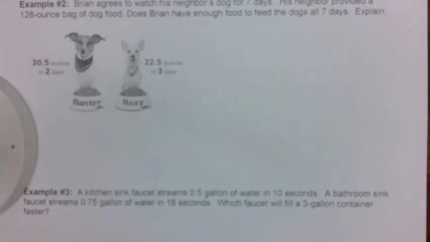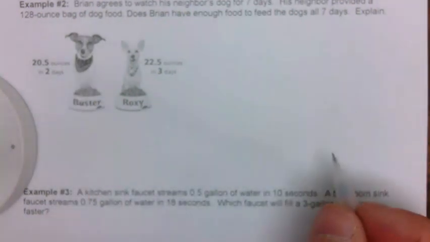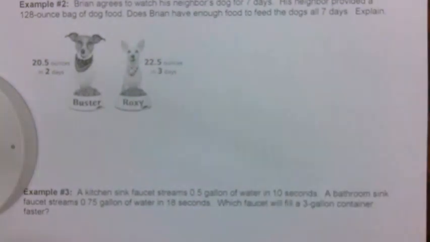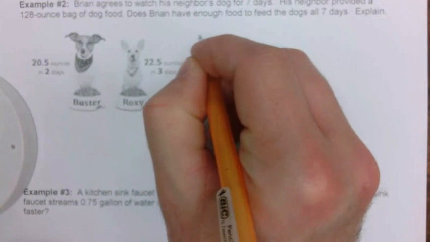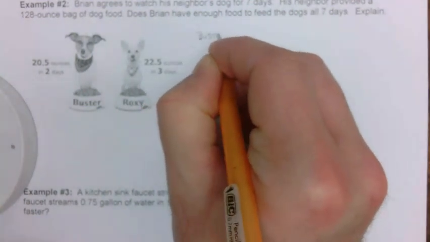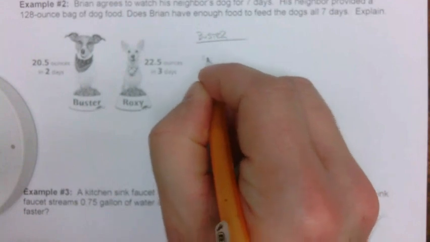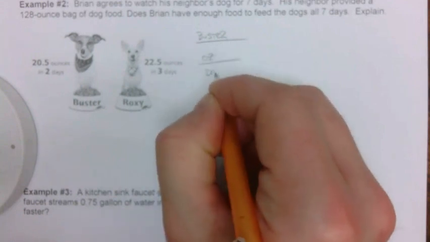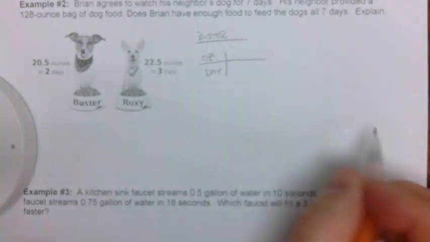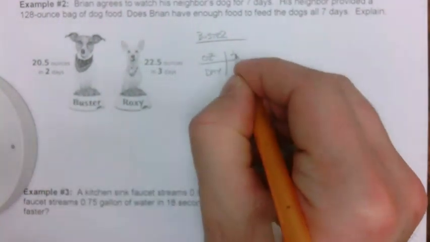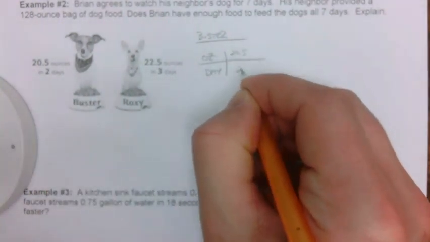I want to know, if we have a 128-ounce bag of food, will that be enough for all 7 days? So what we're going to do is create a table for each dog to figure out how much food they need in 1 day, and then ultimately figure out, do they have enough food for 7 days to be with Brian? So let's start with Buster. Okay, so again, here we're going to be looking at the number of ounces per day. They tell us that Buster has 20 and a half ounces of food in 2 days.